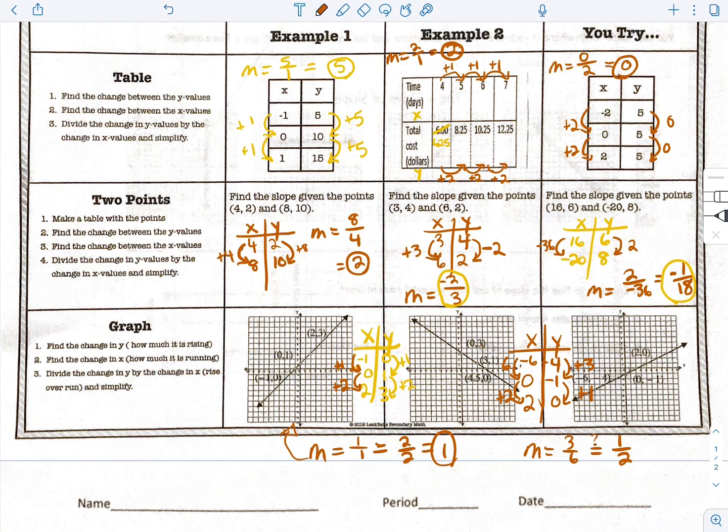Are these the same? Yep. We plug it in the calculator, they're both going to give us 0.5. All right, so yes, they are the same. So our slope here is 1 over 2.